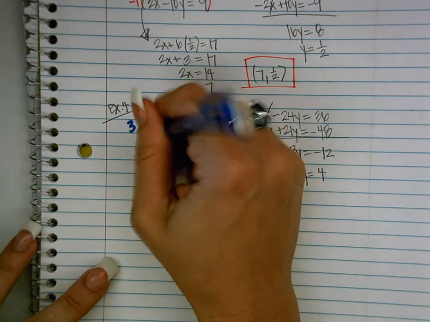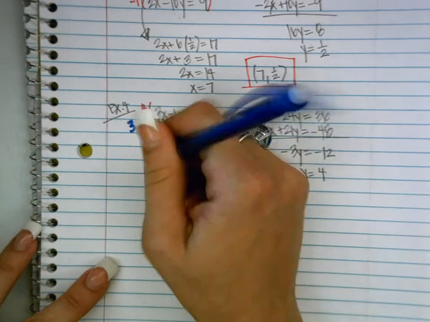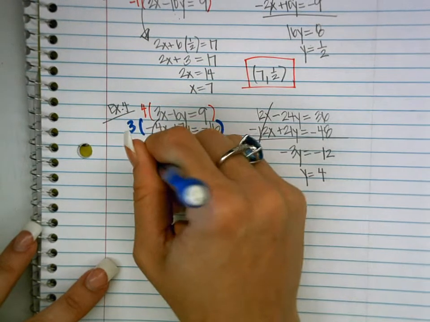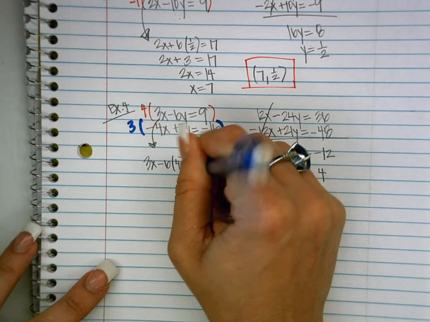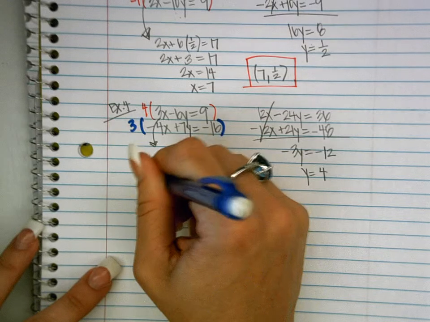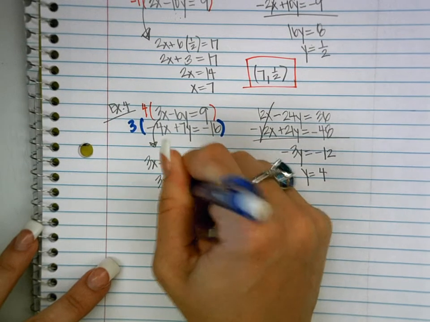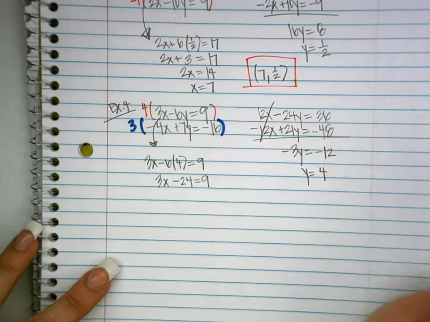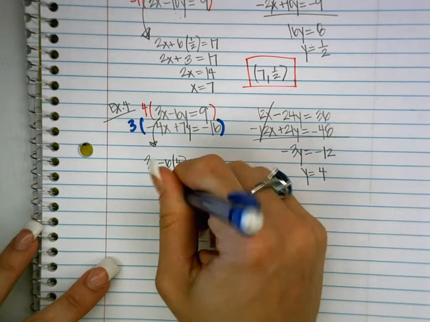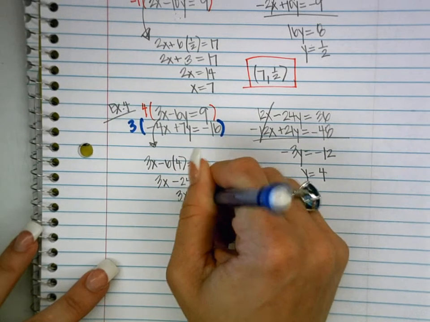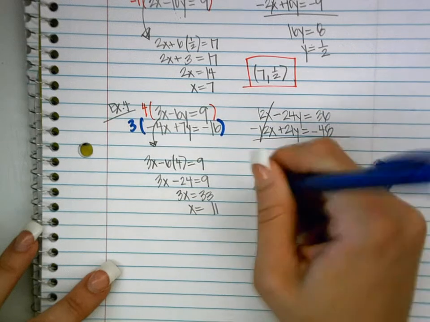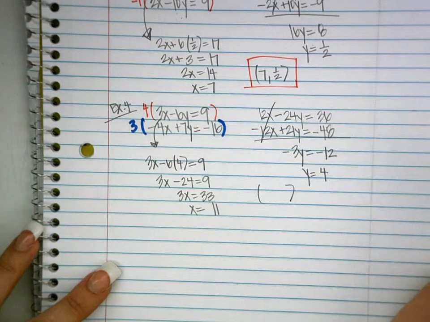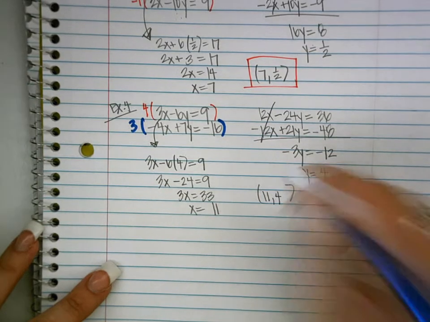I'm going to plug into this first one. That would give us 3x minus 6 times 4 equals 9. So 3x minus 24 equals 9. Add 24 to both sides, so 3x equals 33. Divide through, x equals 11. So what point do these two cross at? 11, 4.